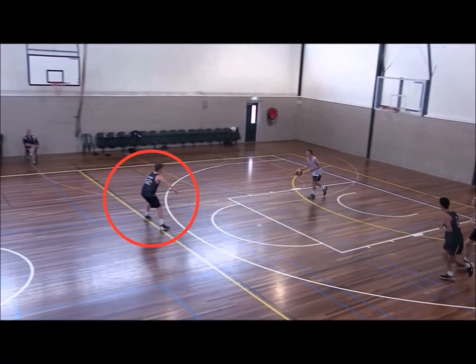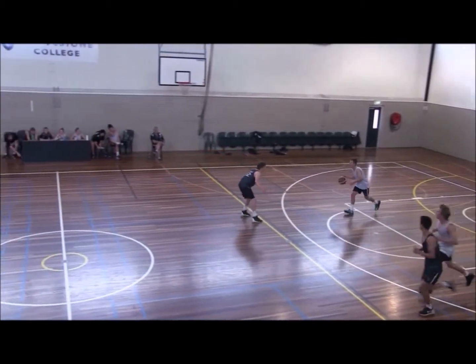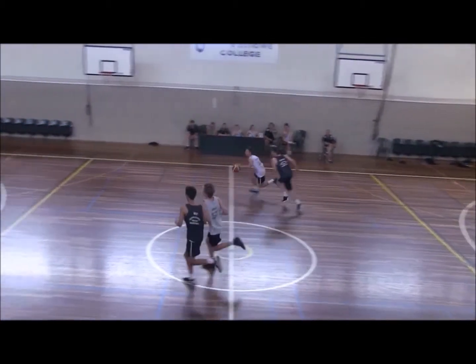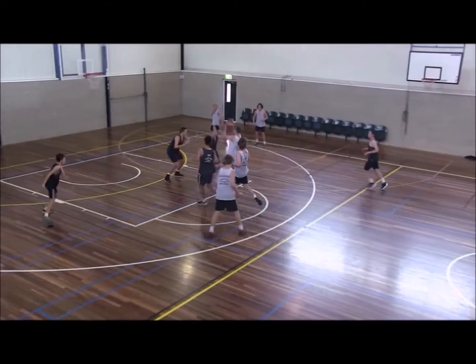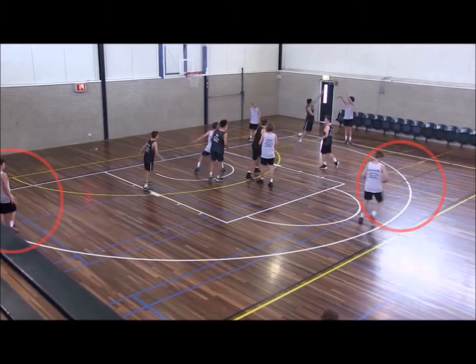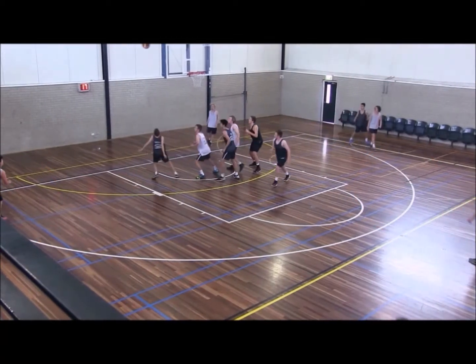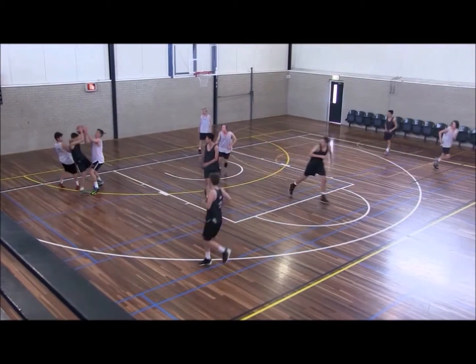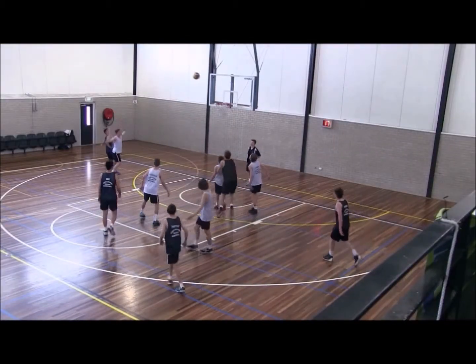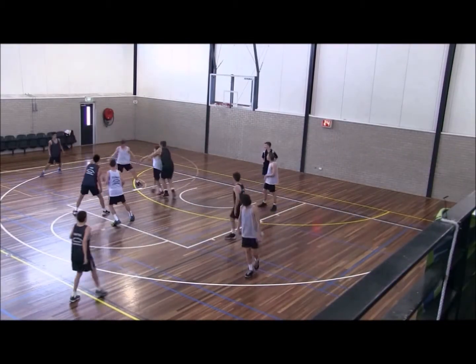Again, good pick-up point here, but you'll see pretty poor effort at keeping the ball in front of him. As soon as this guy goes at him, he blows by him, and now the rest of the team are playing 5-on-4. White shoot it. These 2 guys need to be thinking about getting back. One guy back to the basket, one guy ready to meet the ball. He was standing in the corner there, and now effectively could have ended up in a 5-on-3 situation.